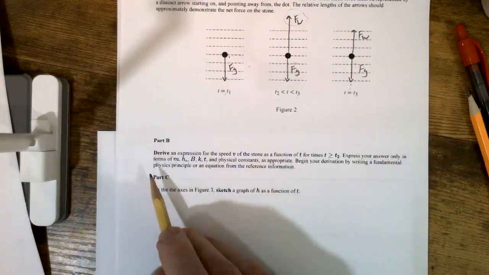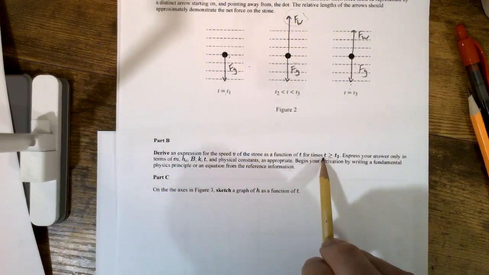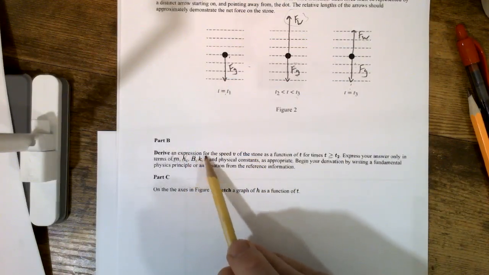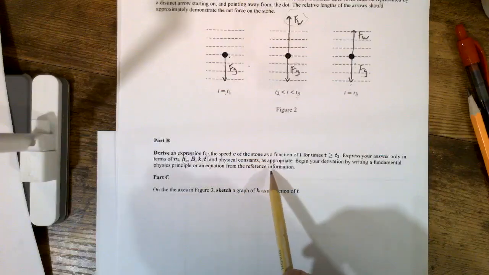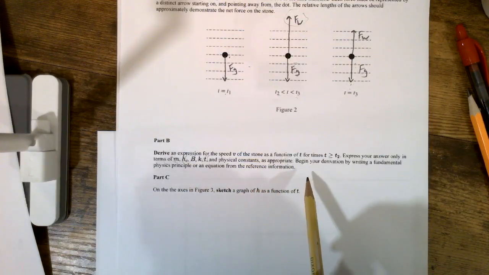Part B: derive an expression for the speed v of the stone as a function of time for times greater than t2. Express your answer only in terms of these given things, the height and so forth, and physical constants. Begin your derivation by writing a fundamental physics principle or an equation from the reference sheet.